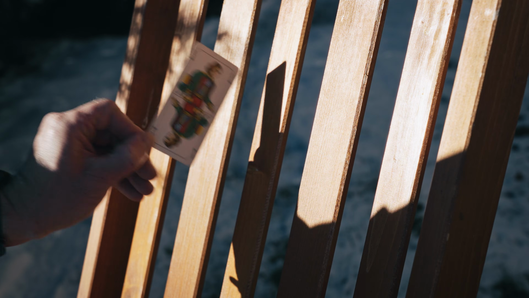Wrong fence. Through which you want to flick a playing card. If you throw it upright, it'll go through, but if you throw it sideways, it'll bounce back.